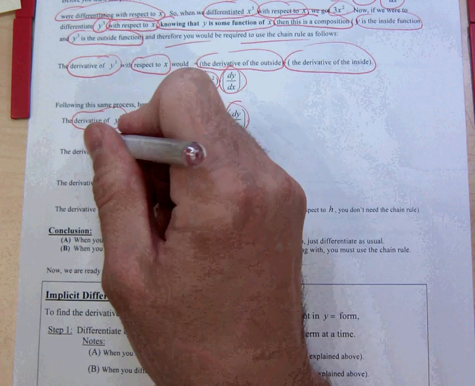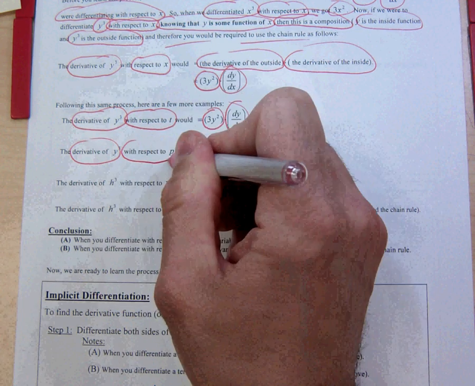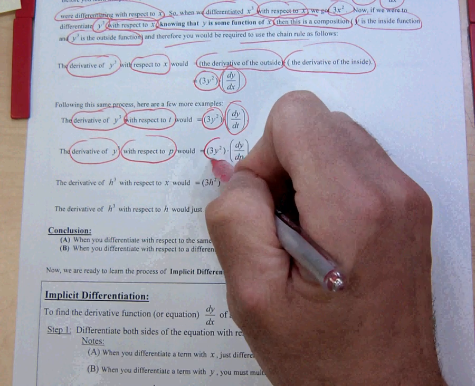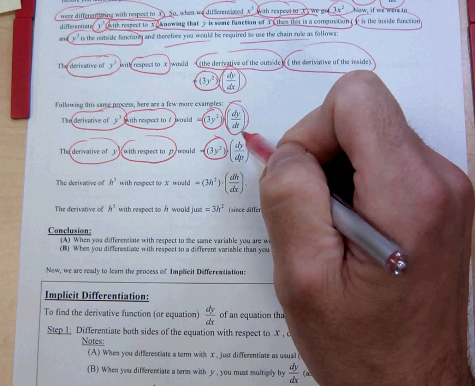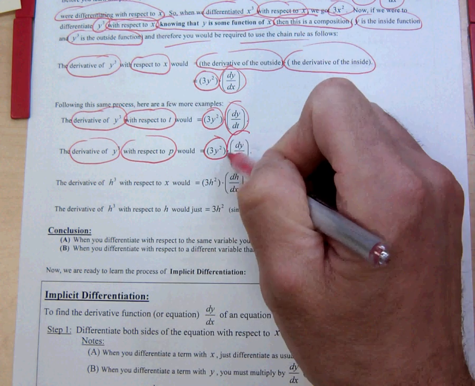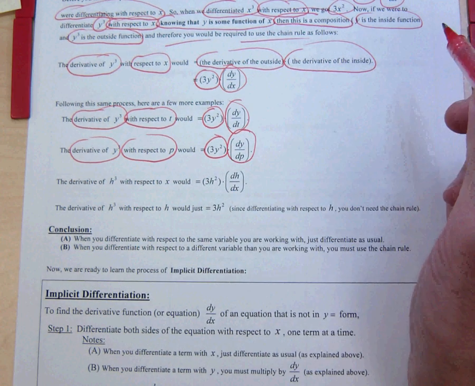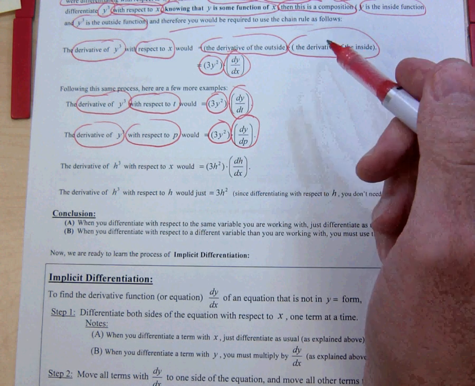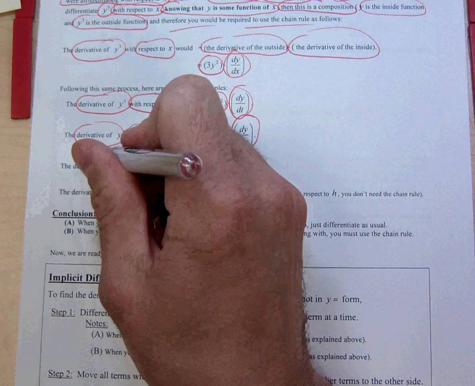Okay, what if I take the derivative of y cubed with respect to p? How would that work? Again, chain rule. Take the derivative of the outside, which is just 3y squared, and then times the derivative of the inside, which would be the derivative of y with respect to p. In other words, dy over dp, right? Are you following me? Are you starting to see a pattern? Because watch, something's going to happen here.